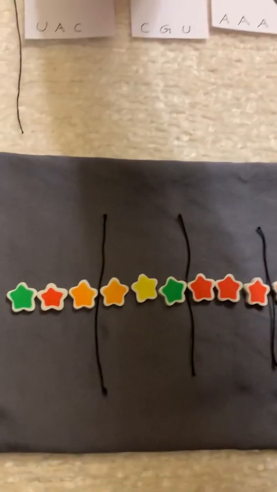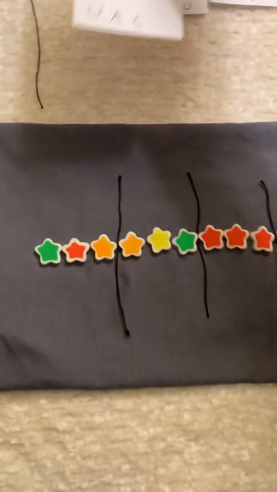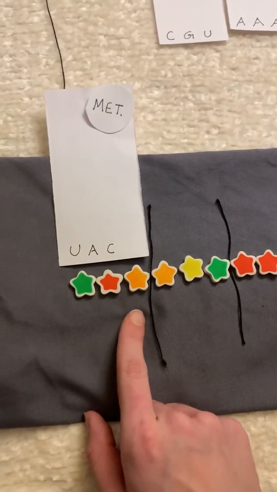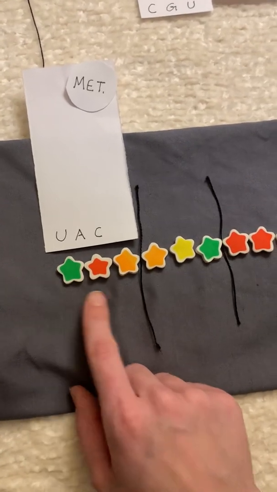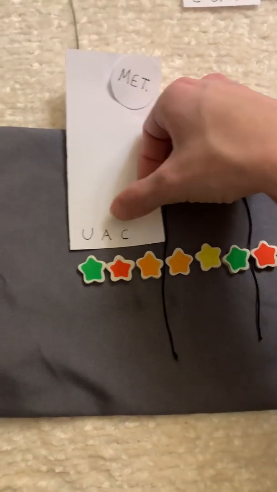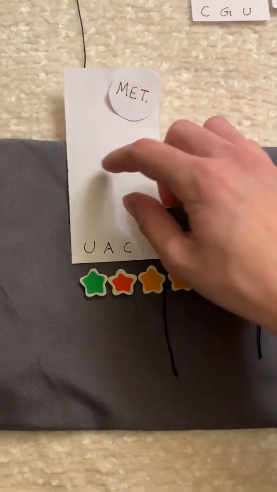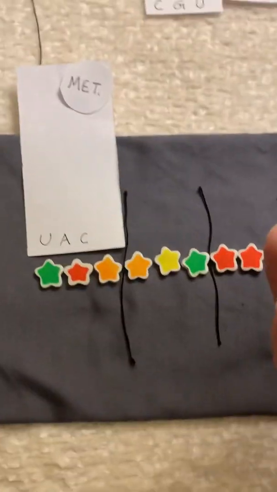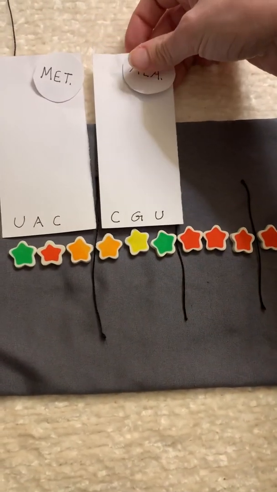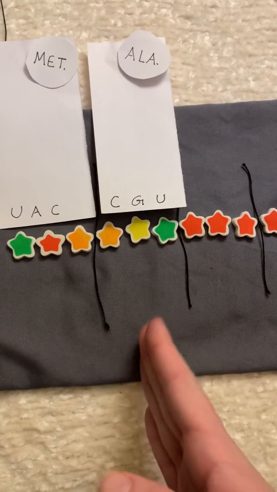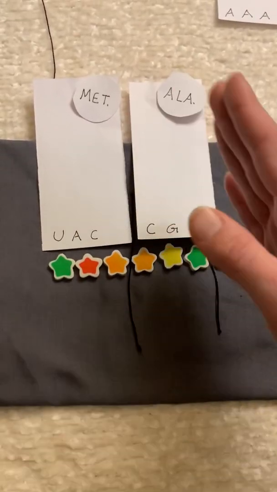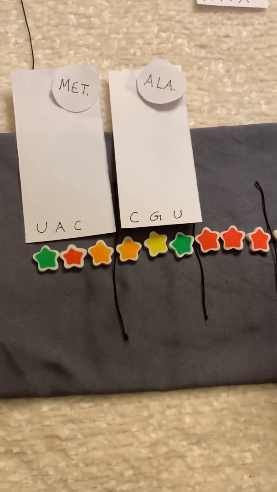So what happens first is a tRNA molecule carrying MET binds to the start codon, AUG. So this is the start codon, AUG, that belongs to the mRNA, and then UAC is the anticodon belonging to the tRNA molecule. What happens next is a tRNA molecule carrying ALA binds to the second codon. The ribosome links the first amino acid to the second to begin the amino acid chain of a protein.